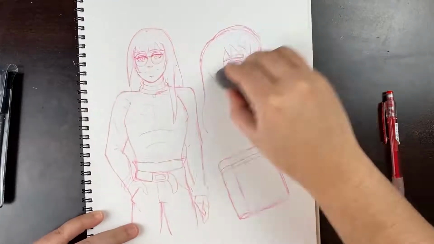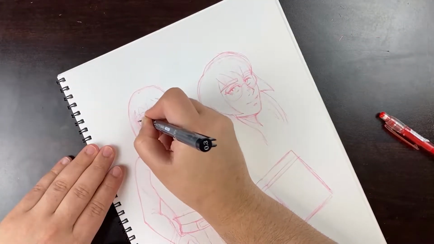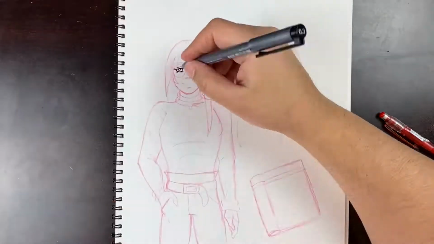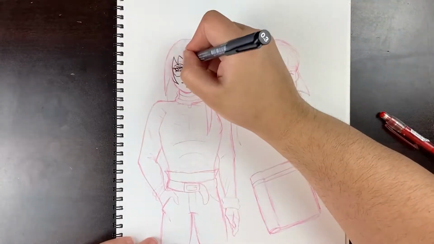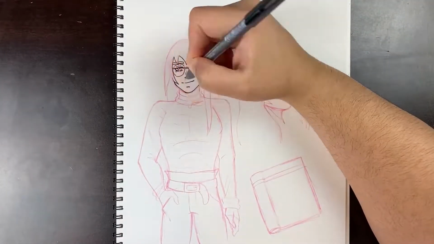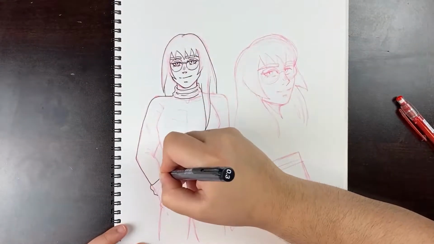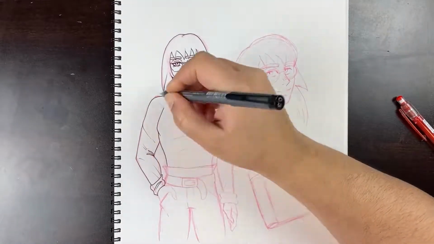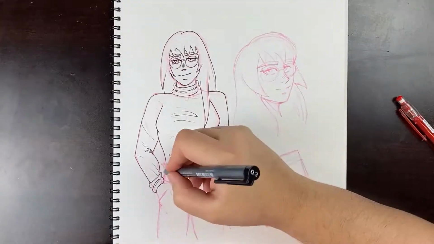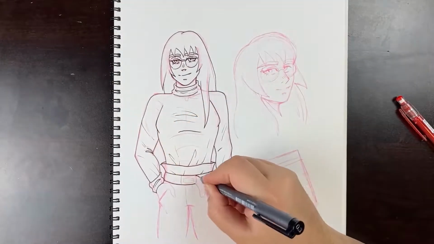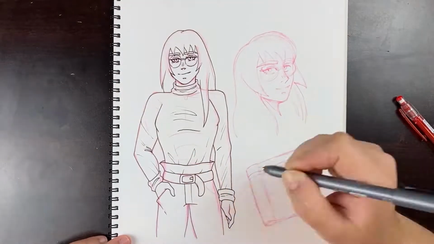For lining, I didn't do anything too special. I kept it what I normally do, which is I use the 0.3 liner at first to get the outline of whatever I need down, and then afterwards I come back in with a 0.5 liner to thicken up around where I want to, such as the outline of the character. I do this so the character stands out more and doesn't look so flat, because sometimes if you use only one liner, the image doesn't look too lifelike, I'd like to say.